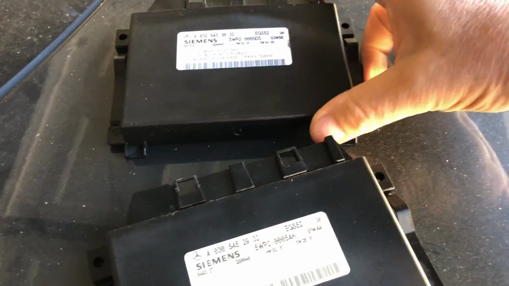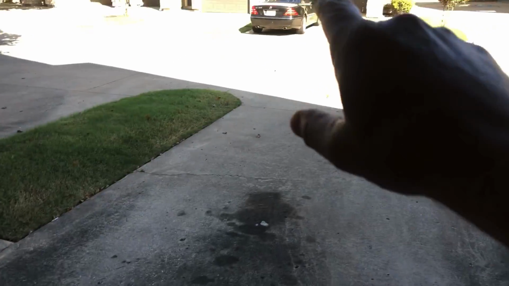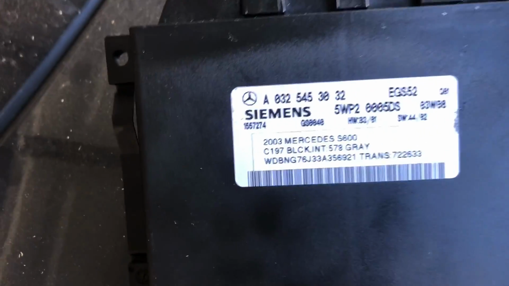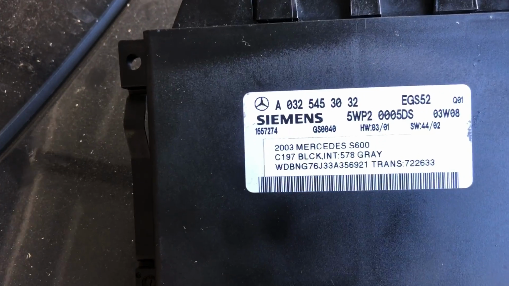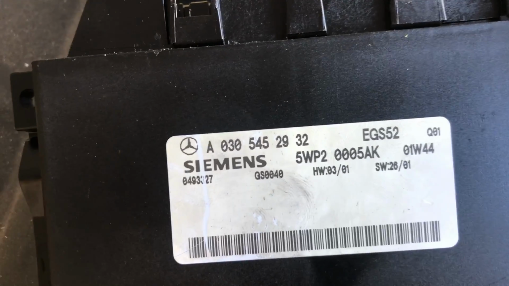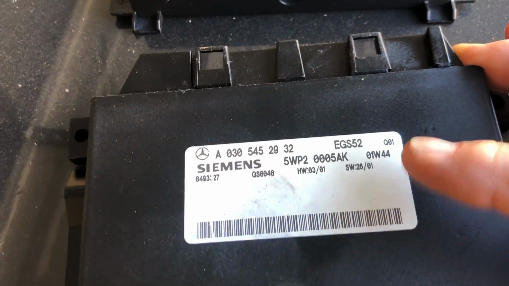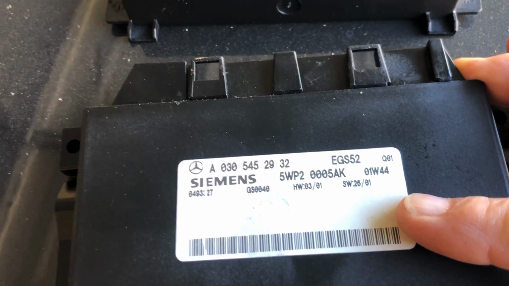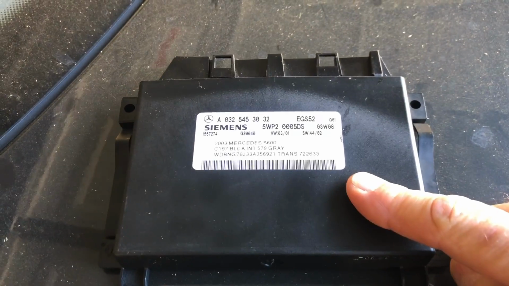So I have both of the transmission computers from this car and that car right there. And look, there's only one digit difference. Let's see if I can give you a better shot. 032 545 30 32, and then I have 29 32. This is to the 01 or 02, and this is to the 02 or 03. I forget the years, I'm sorry. I'm getting old, and this just doesn't work like it used to.